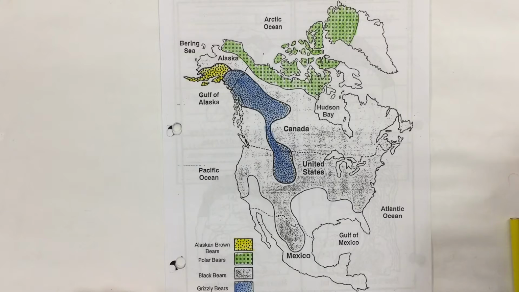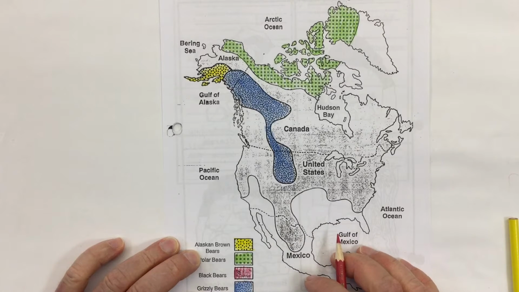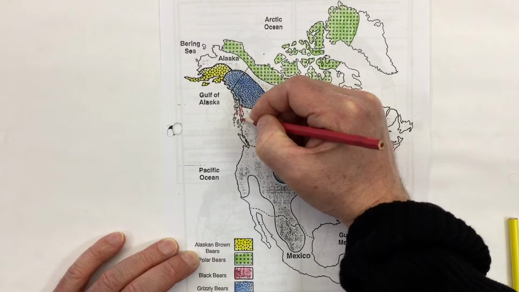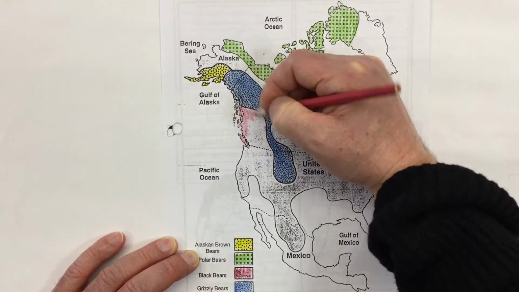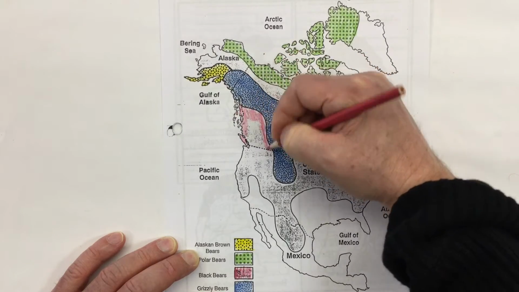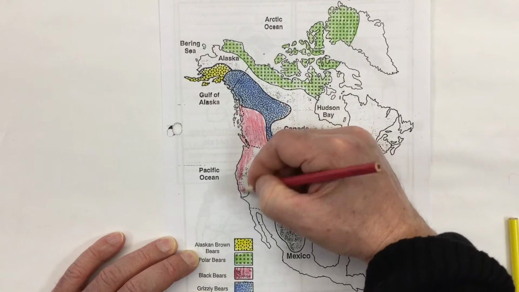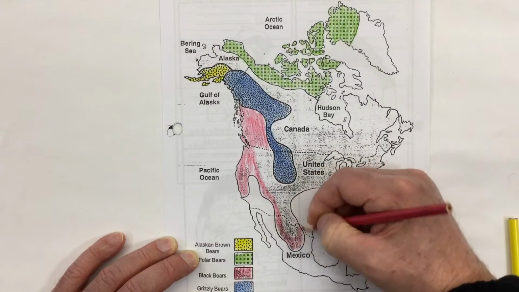And I have one more left to do. I'll grab my fourth color, red. I saved this one to last because this one is the largest area. These are our little black bears, which come in black, brown, blonde, reddish, even in white colors. And they are found all up and down the coast of British Columbia, even a few on Vancouver Island. All in here, but also down here in the United States, all the way down into California, way down here, even into Mexico.